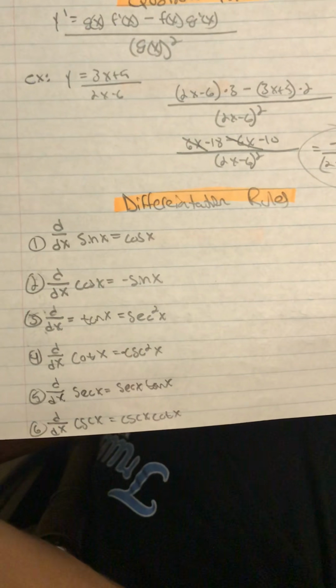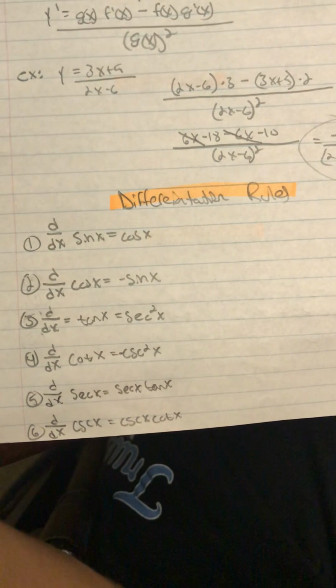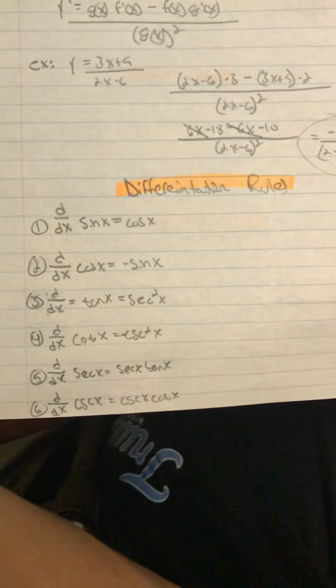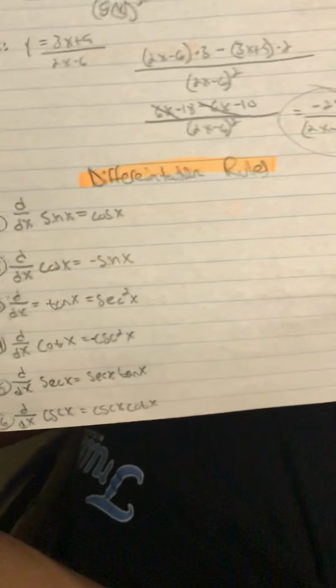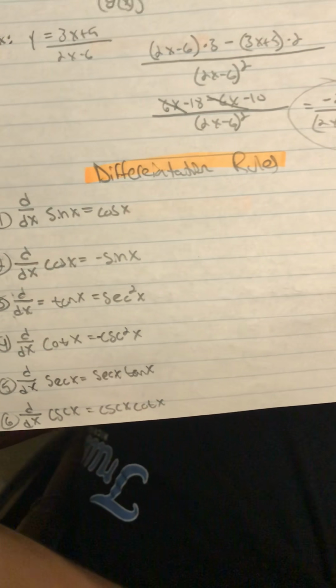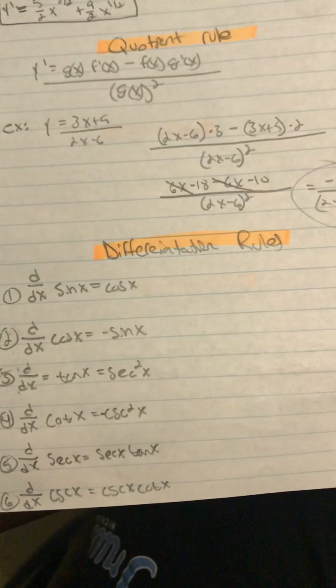Now, on the first day, we learned how to do the derivative of, for example, sine of x, and we got cosine x. There's a lot of math to it, but thank God all we have to do is memorize them, which is kind of nice. And that's what I learned this week.